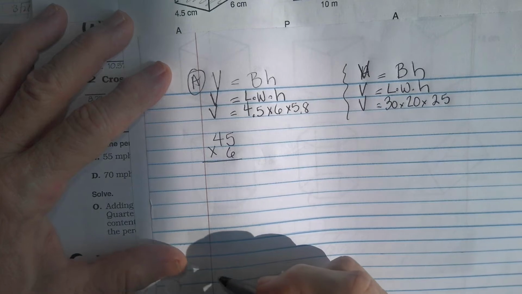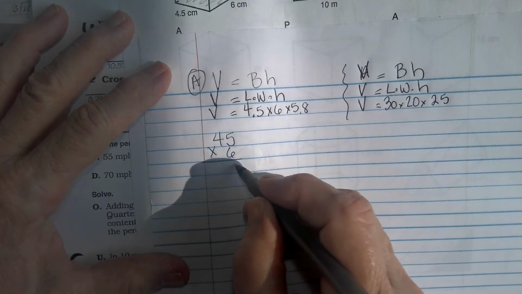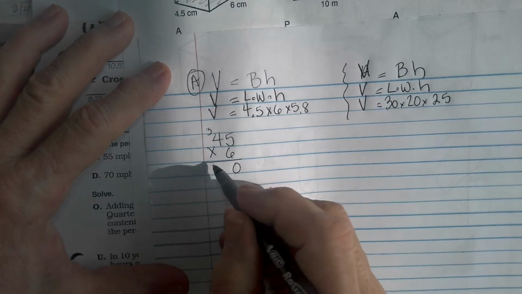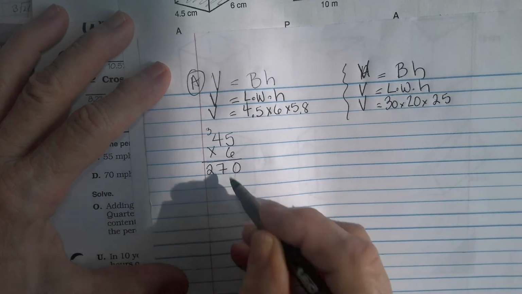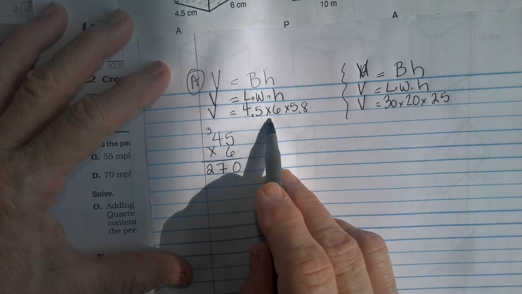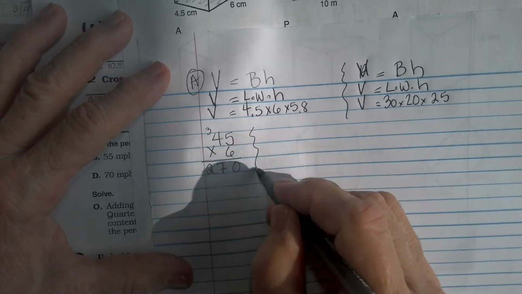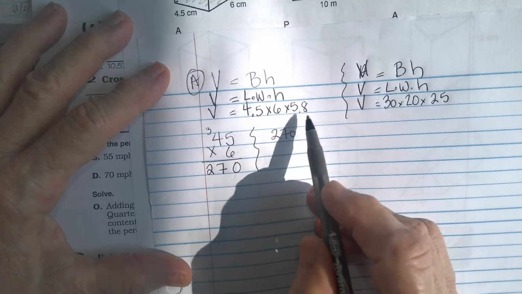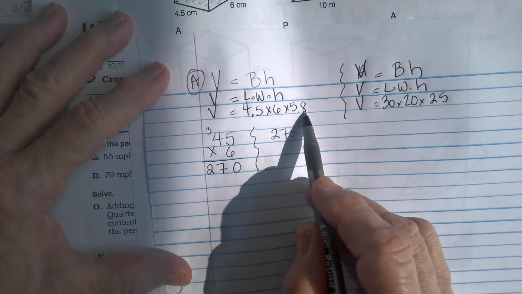Again, I'm going slow enough that you should be able to get all of this. We're doing the 45 times the 6. And then I'm going to take that 270, and we still have to go times the 58.